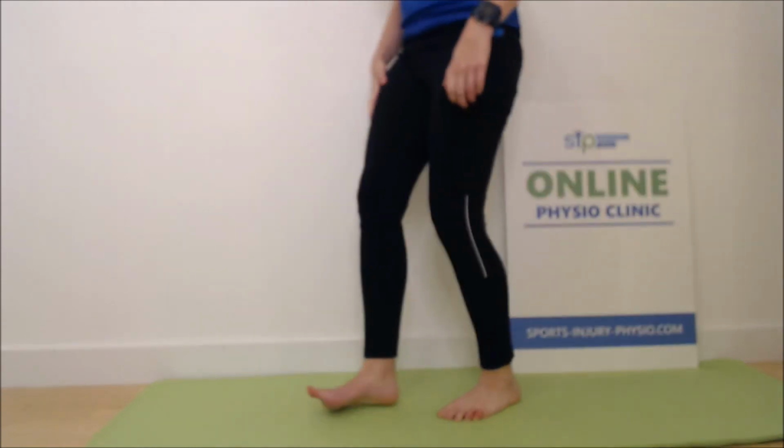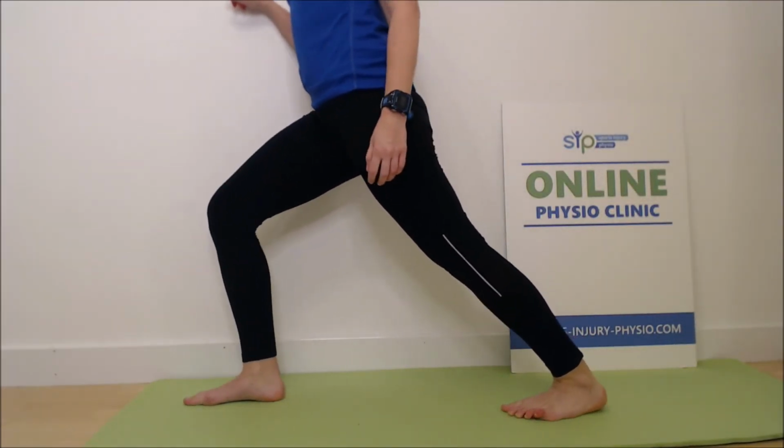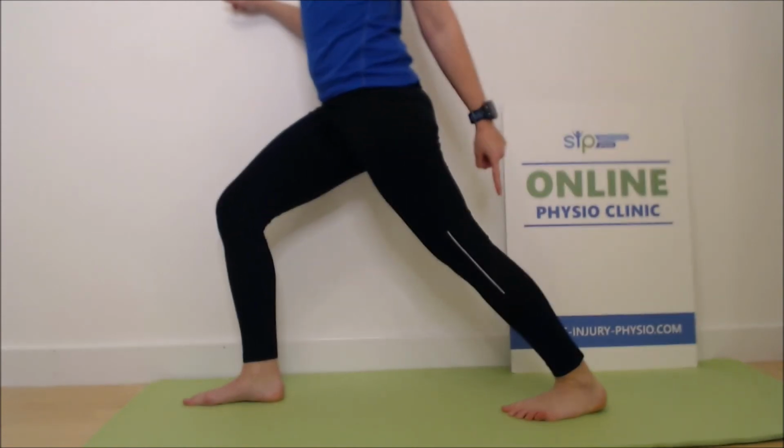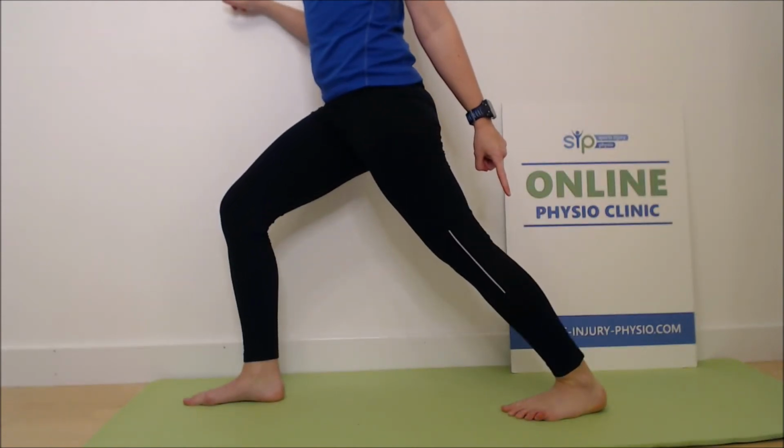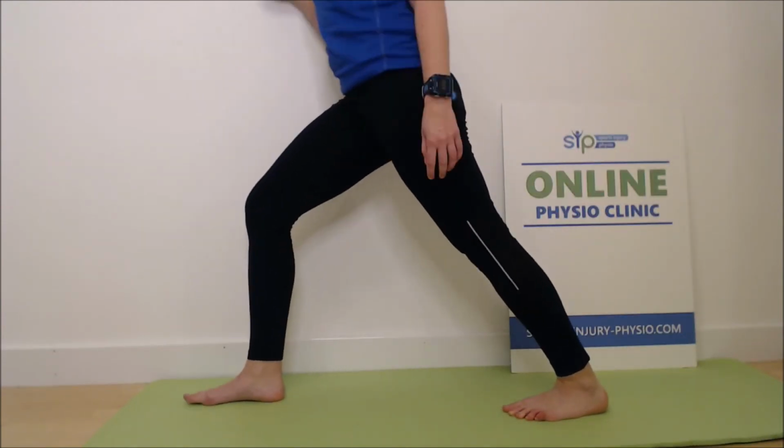Then the last one is the calf stretch. So for the calf stretch, I'm pretty sure most people know this one. It's where you've got one leg in front of the other and you bend the front knee. So I'm trying to keep the heel of the back leg on the floor and I'm feeling a stretch in this area. Okay, so there we go.